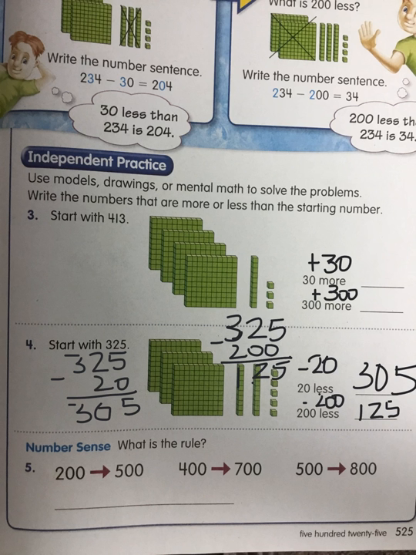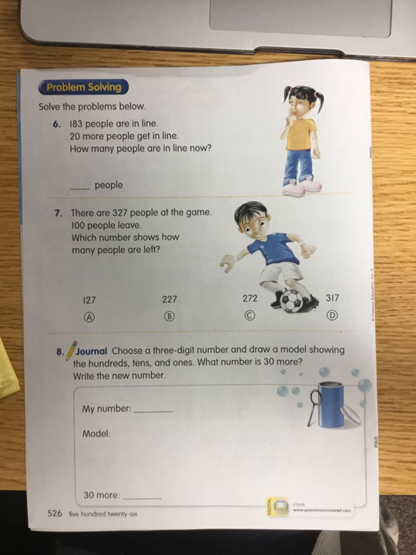Number 5, what is the rule? Going from 200 to 500, 400 to 700, 500 to 800. What are they doing? What is the rule? They're going up by how many? So you can write that. Going up by blank. How much are they going up by? Go to the back. Solve the problems below.